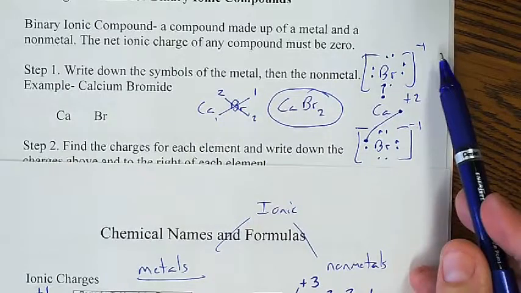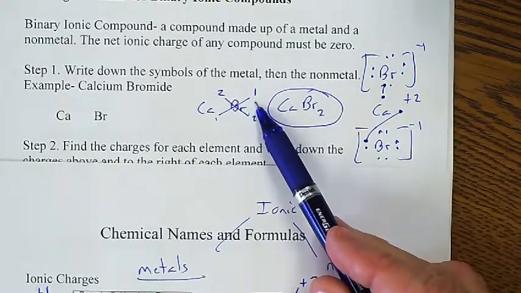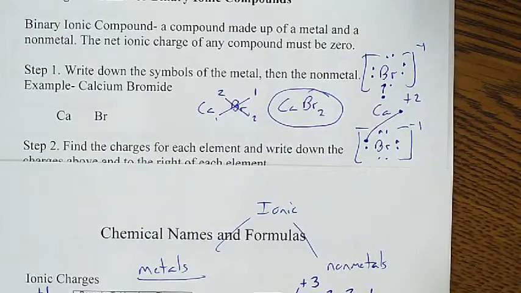It was +2. Notice that was the charge. A bromine gains 1 electron in a compound. That's why we put -1 there. And that's why they go together the way they do. Calcium had 2 electrons to give away, but each bromine can only take 1. And that's why the formula is 1 calcium for 2 bromines.